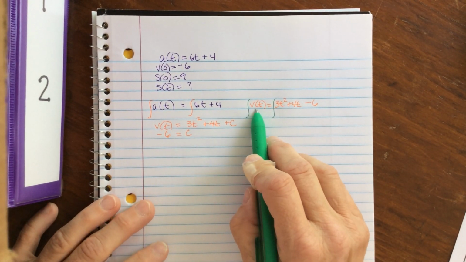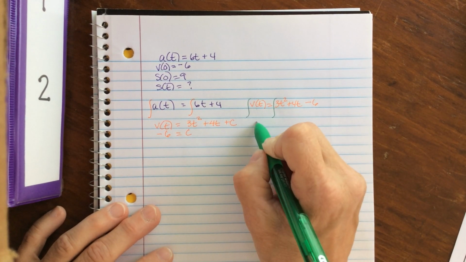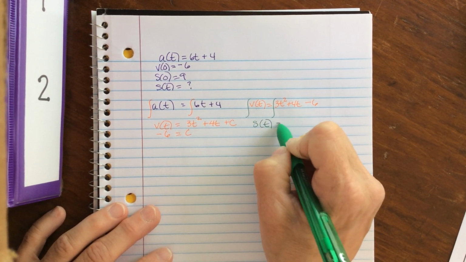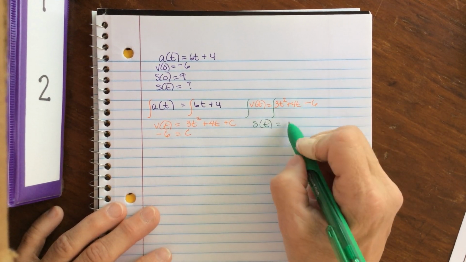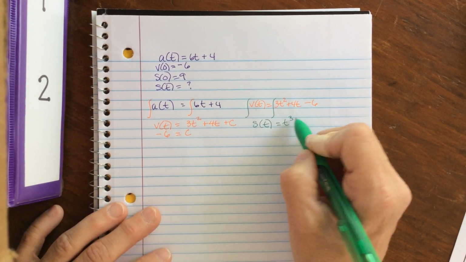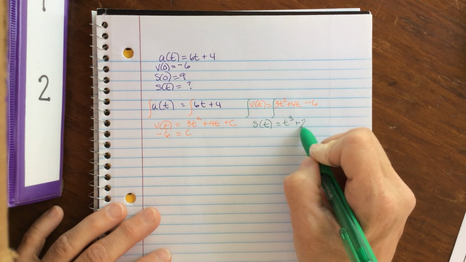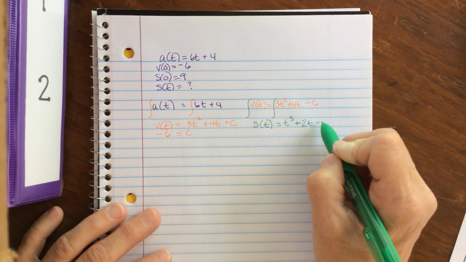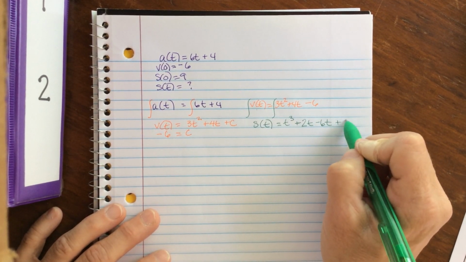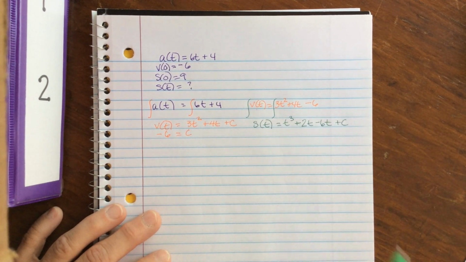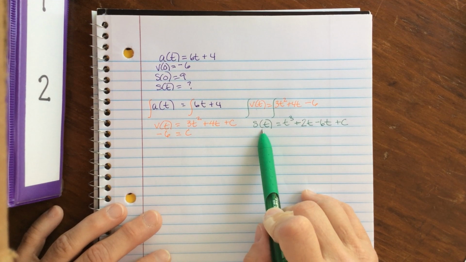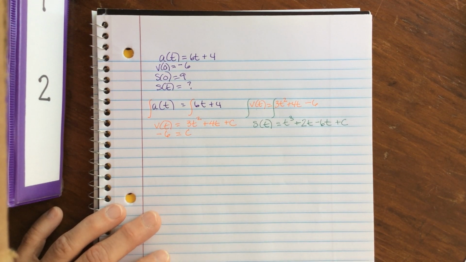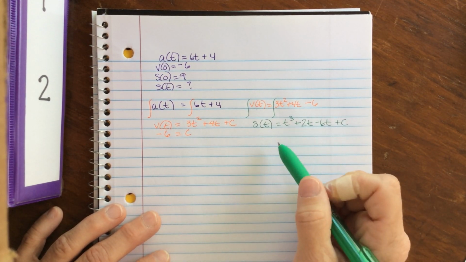The antiderivative of velocity is position, so s of t equals t cubed plus 2t squared minus 6t plus c.